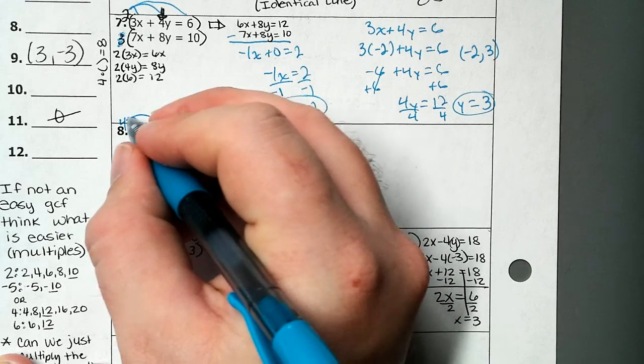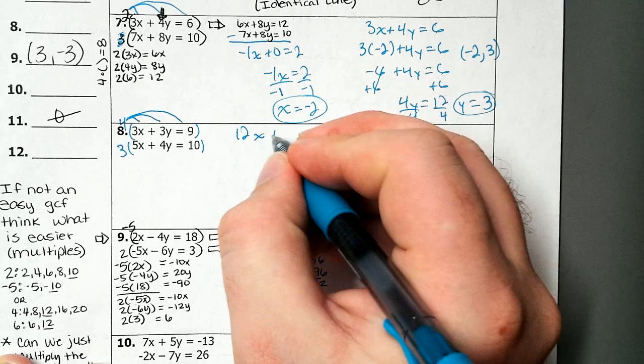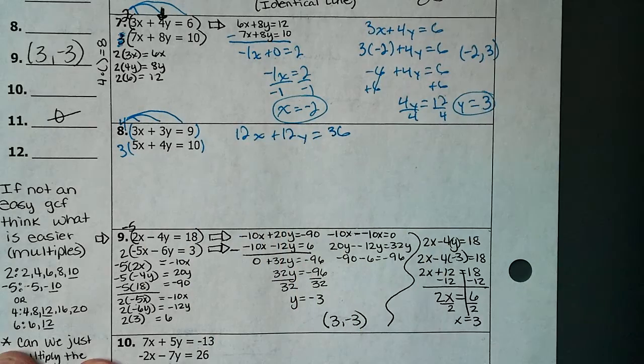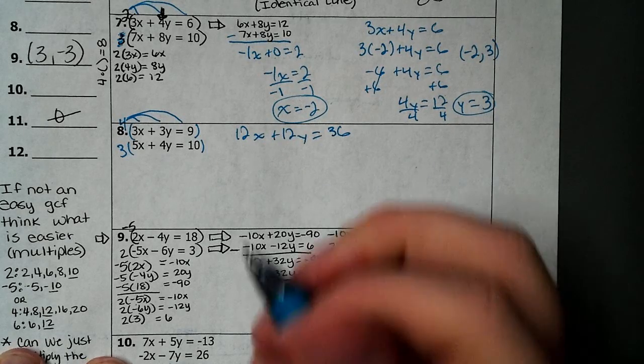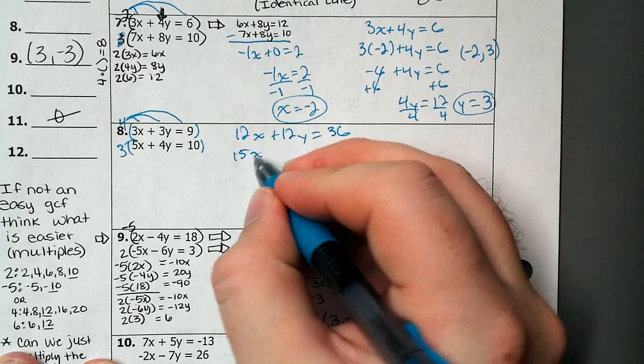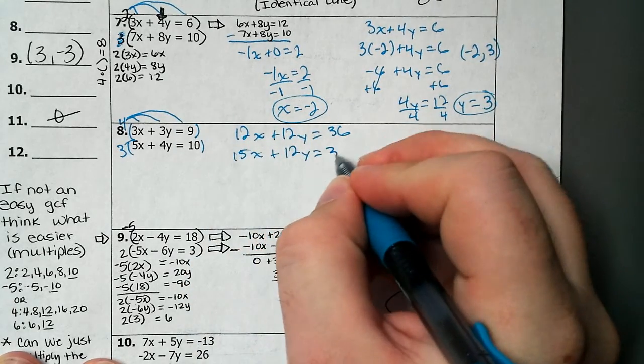So distribute it out. 4 times 3x is 12x. 4 times 3y is 12y. 4 times 9 equals 36. 3 times 5x is 15x. 3 times 4y is 12y. 3 times 10 is 30.